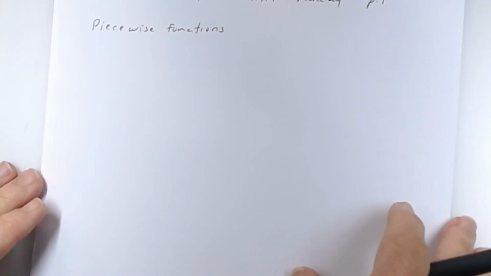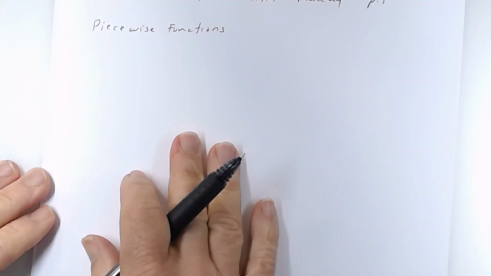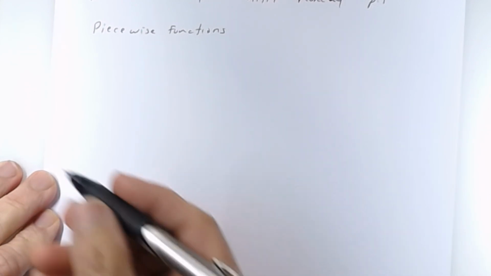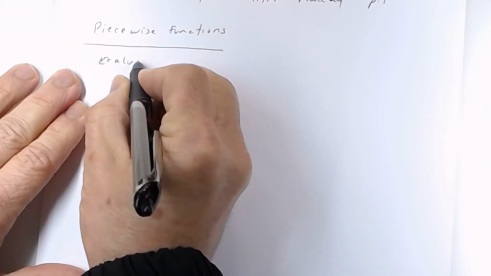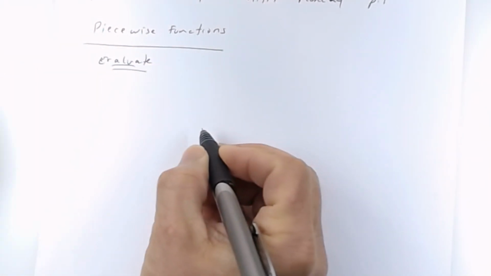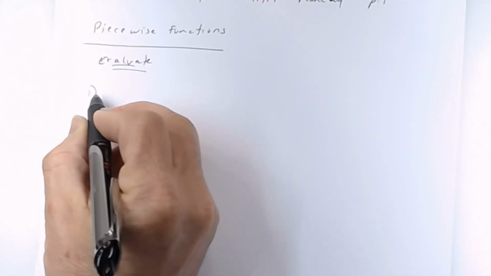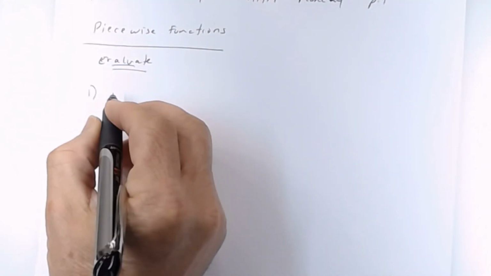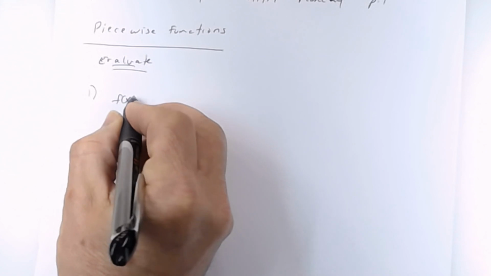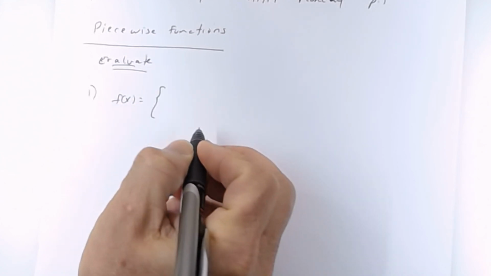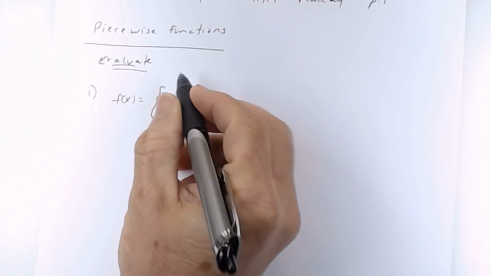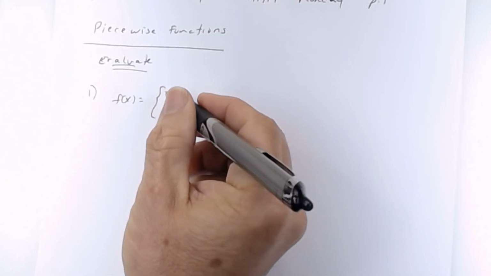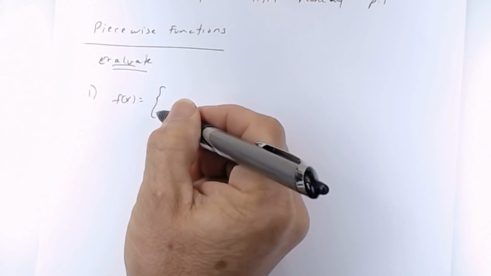Okay, so before we start graphing these piecewise functions, we need to talk about how to evaluate these kinds of functions. So here's the first one. Number one. A piecewise function will look like this. It will be f of x equals, and you can have this brace, and more than one function making up this function.